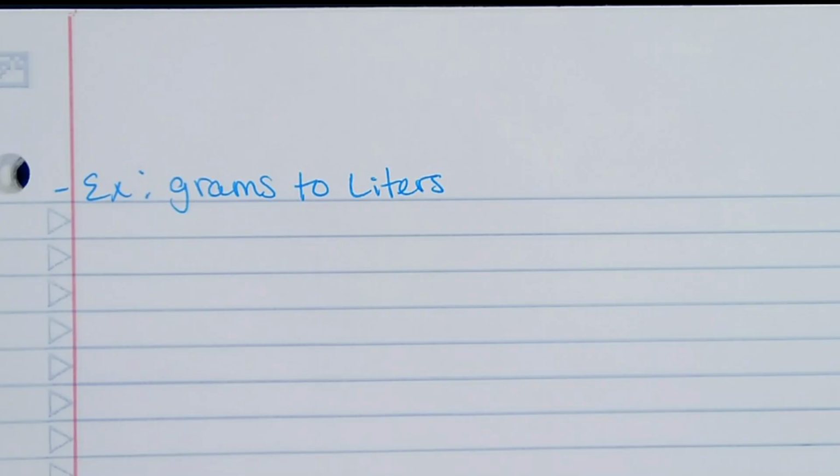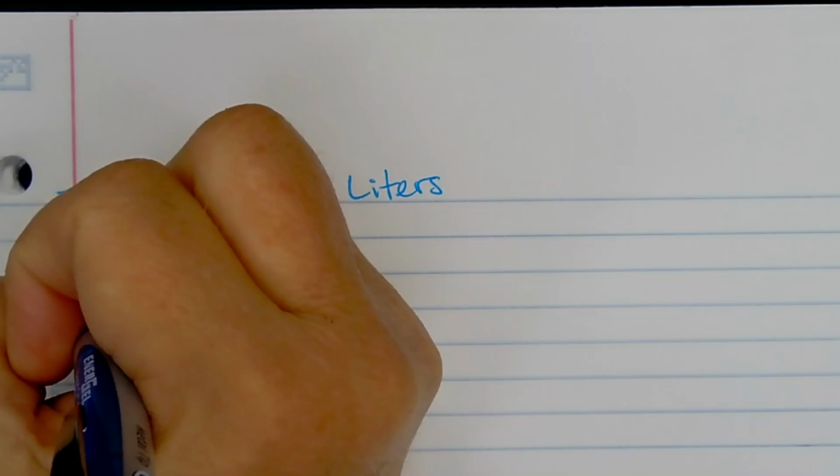All right. So now let's do an example of grams to liters. So this will be my third example.